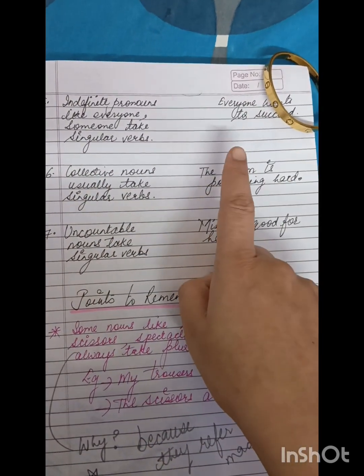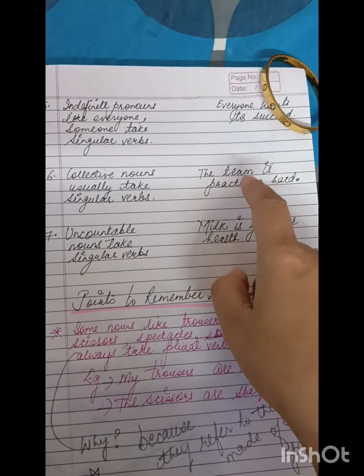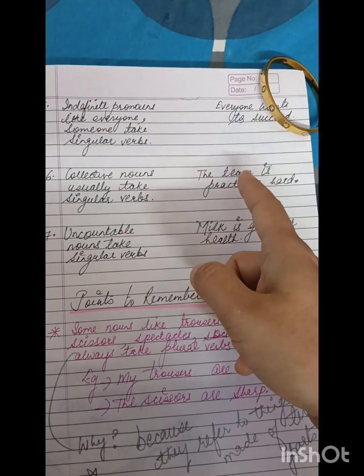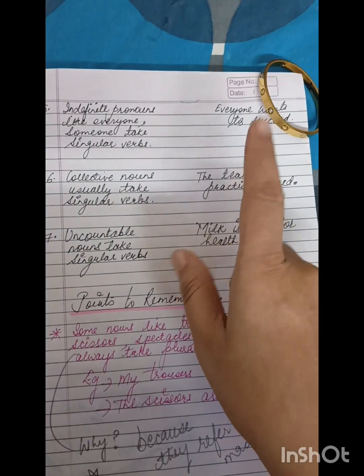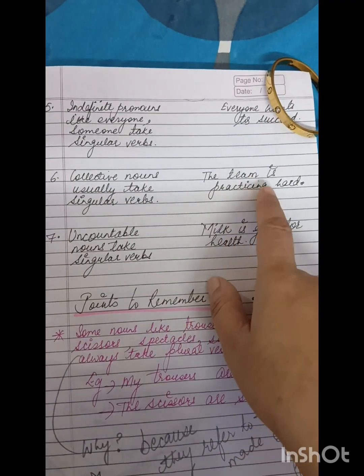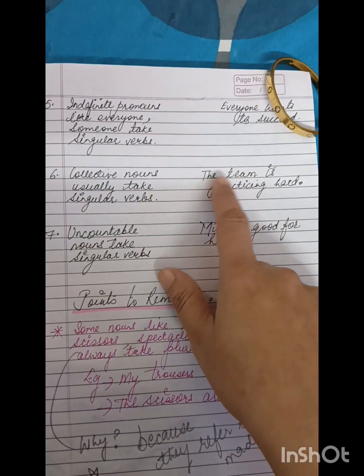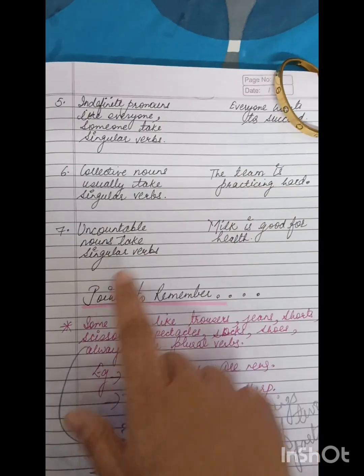The team is one. Maybe it has thousands of players in a team. That is really none of your concern. You are concerned about the team. Team is one. So you will use a singular verb. The team is practicing hard.